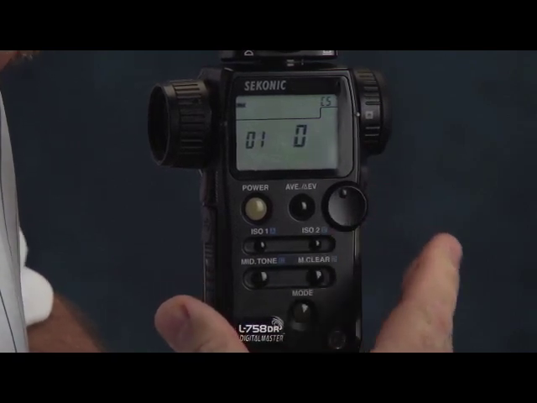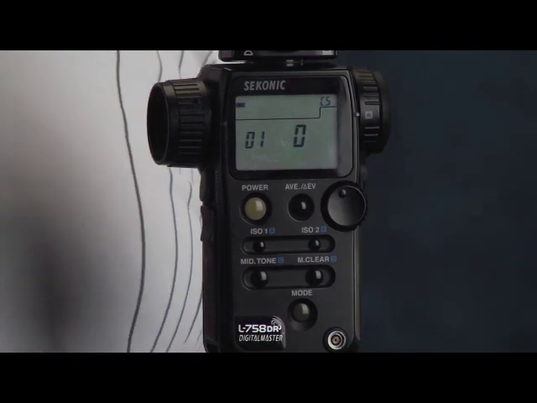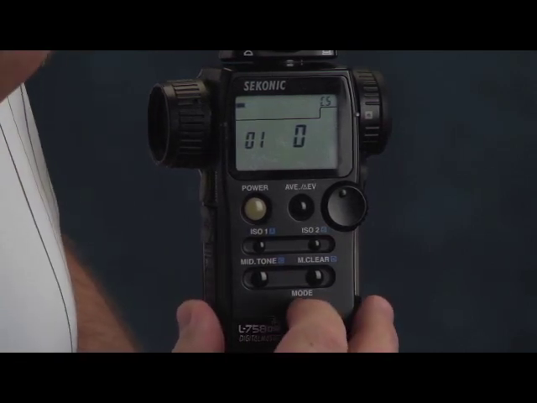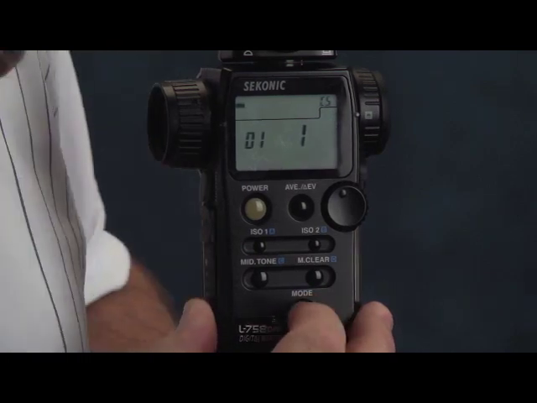So let me get back to 1. You see there's a 0 next to that. You then press the mode button to cycle through the choices. Now for number 1, there's only one choice. It's either 0 or 1. As I hit the mode button, it cycles through the choices.